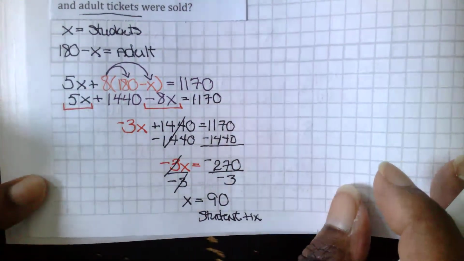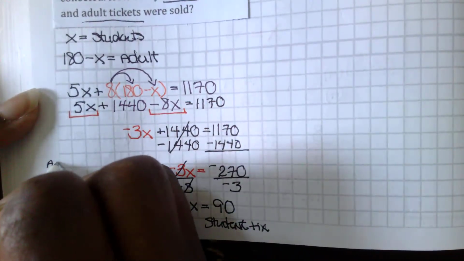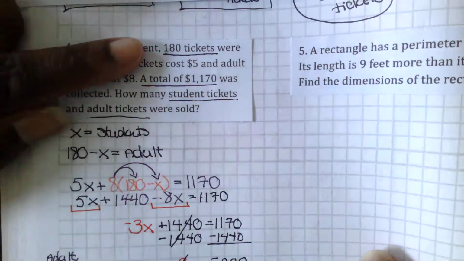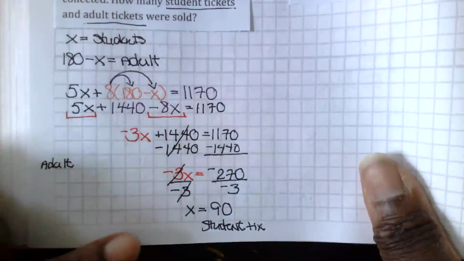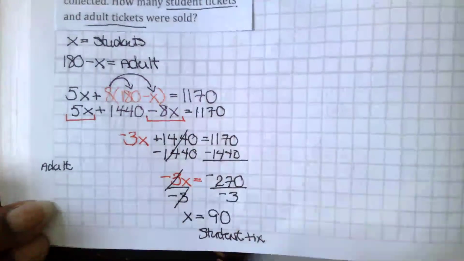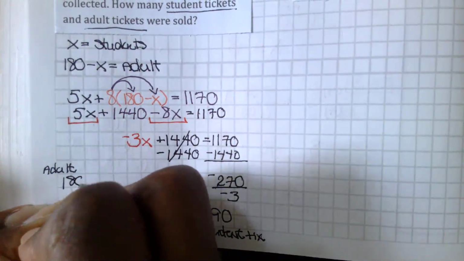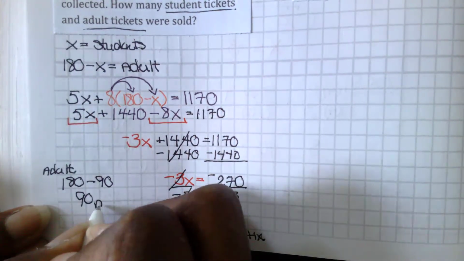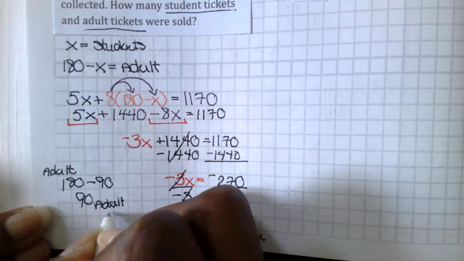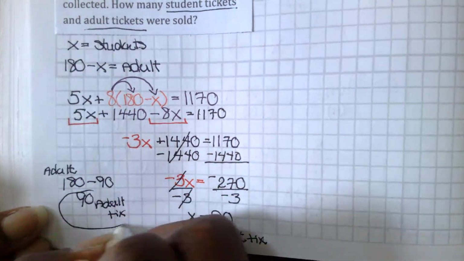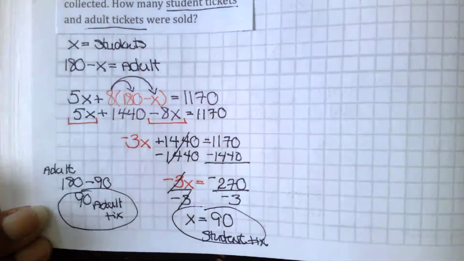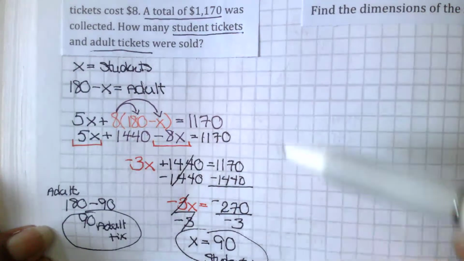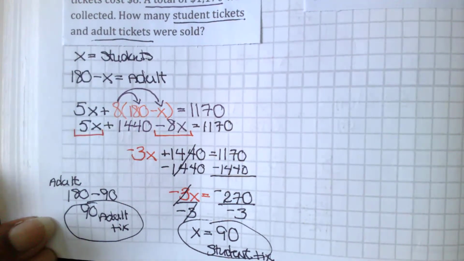So in order for us to figure out how many adult tickets there were, we have to take the total number of tickets that they were talking about, which is 180, and subtract by the number of student tickets that we got, which is 90. So we have 180 minus 90. So that means there were 90 adult tickets. And we answered the question. And the question asked how many student tickets and how many adult tickets were sold. 90 each. Okay.